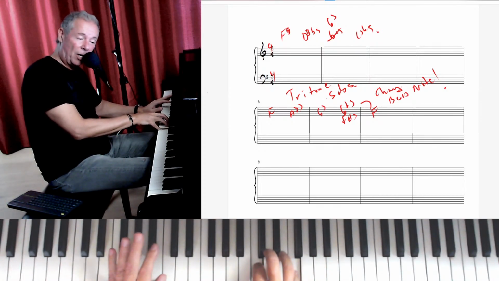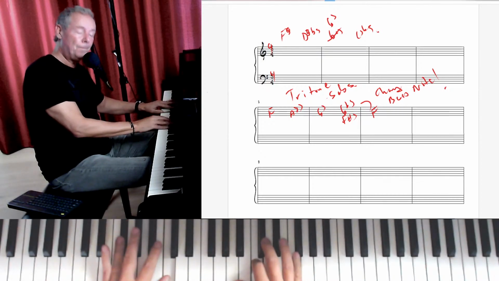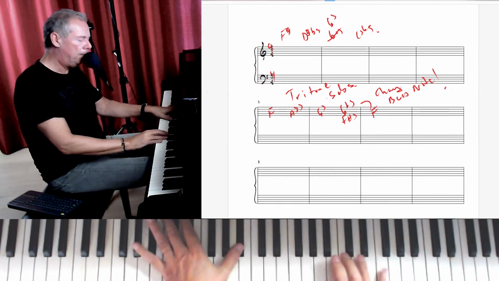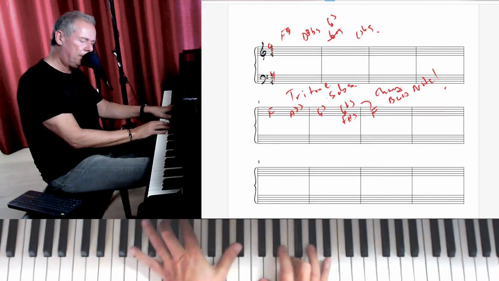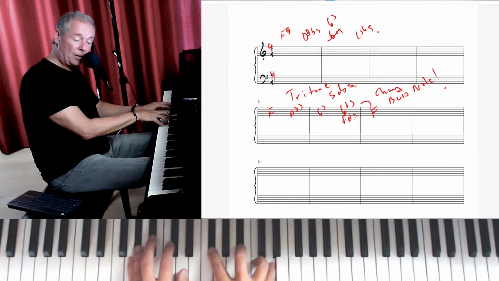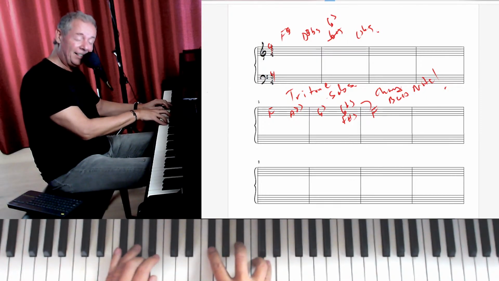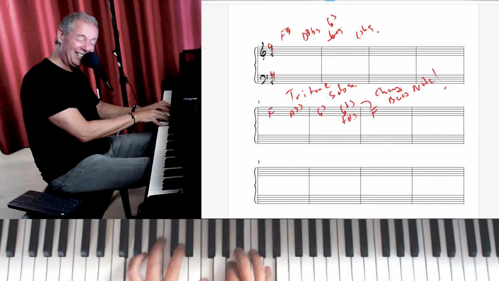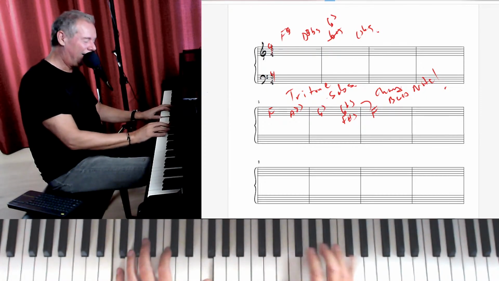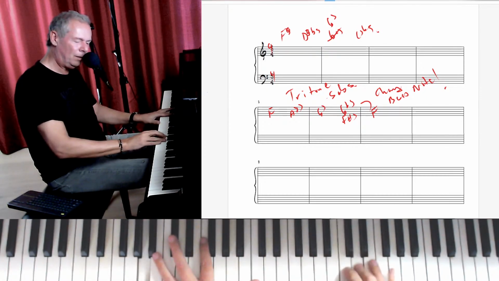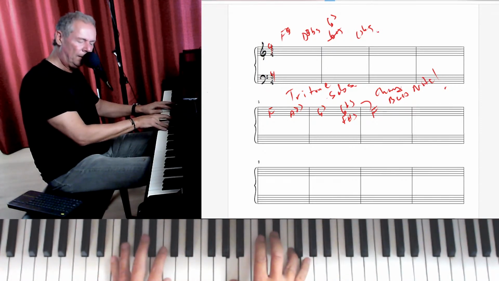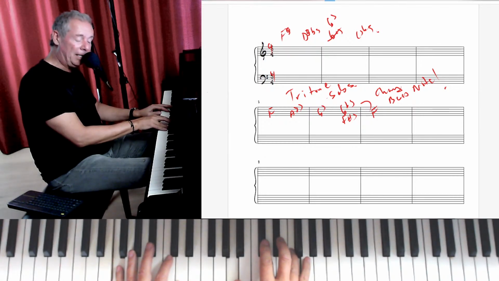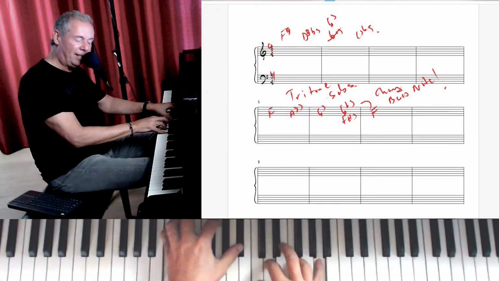And then I want to hang out on 5. Right? 3, flat 3, 2, flat 2. Now I'm going to 3 at the beginning of the bridge, so I go 5 to 4.